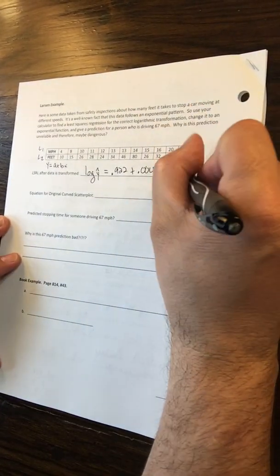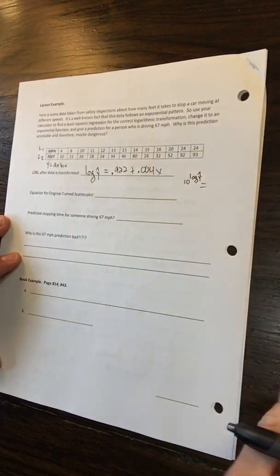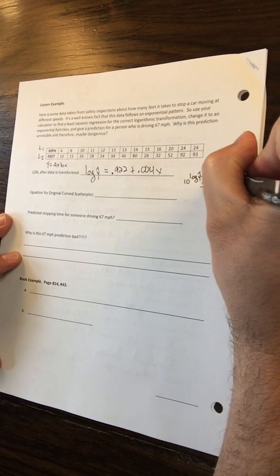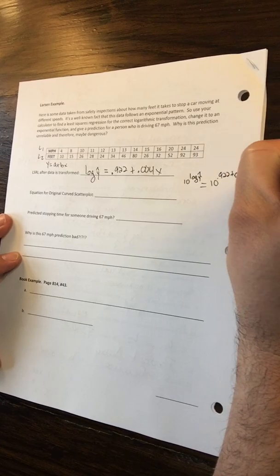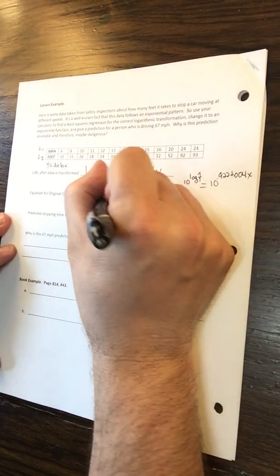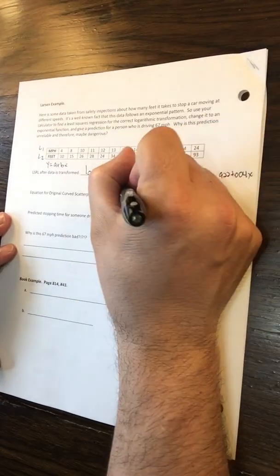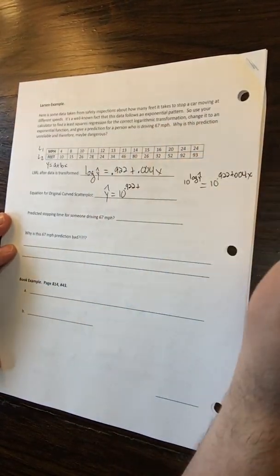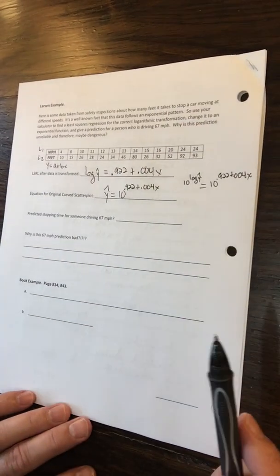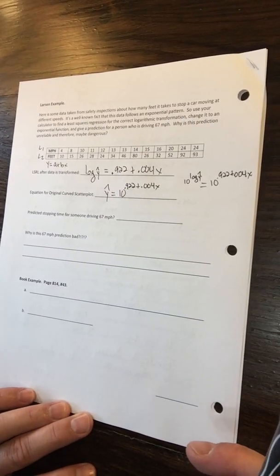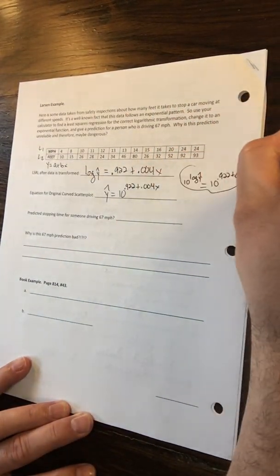Well, I would have to take this, and I would have to go 10 to the log of y hat is equal to 10 to the 0.922 plus 0.044x. And then the 10 and the log cancel, so I get y hat equals 10 to the 0.922 plus 0.044x. Now, I really do prefer to write this in a different way. Okay, so let me just kind of put that in like a little thought bubble.